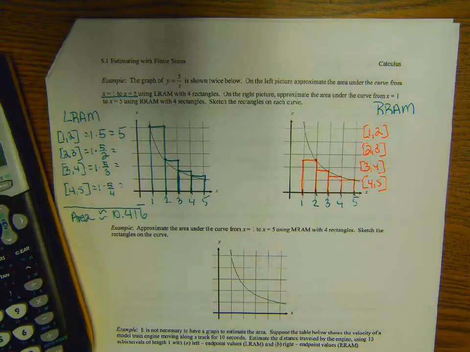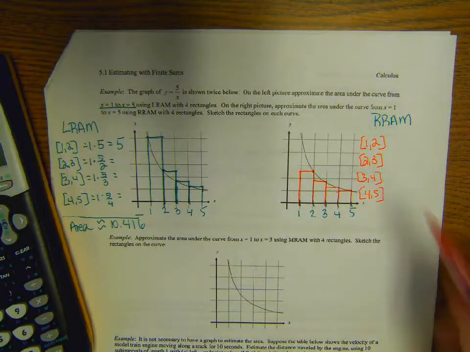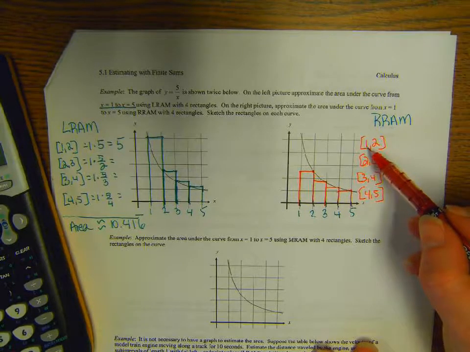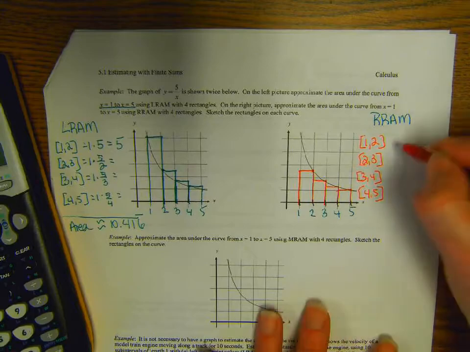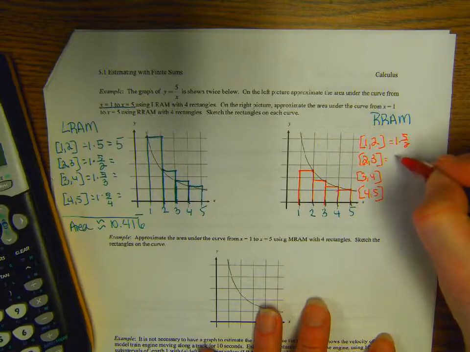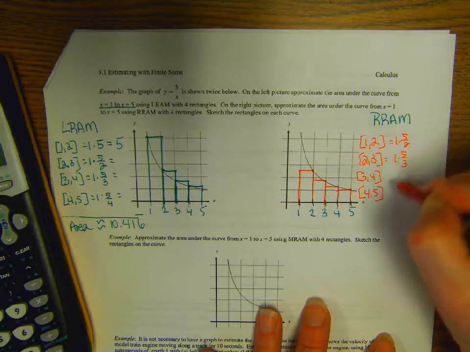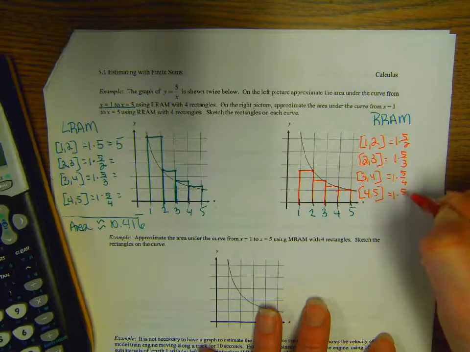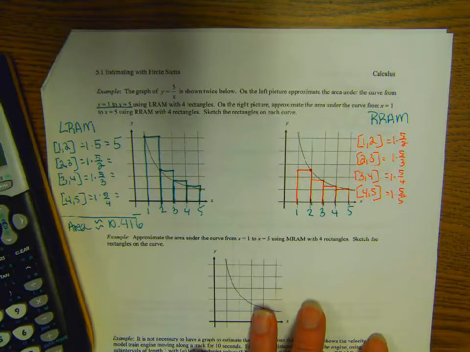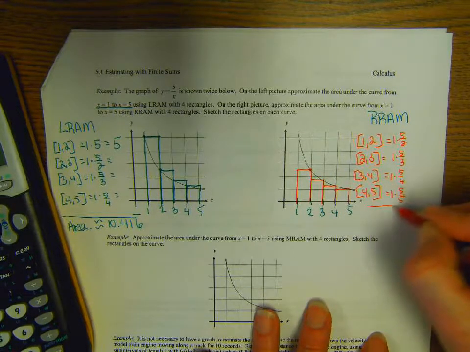Okay, once again, what's the width of all of these? 1. To find the heights, instead of plugging the left number in, I'm going to plug the right number in. So this is 1 times 5 over 2. This is 1 times 5 over 3. This is 1 times 5 over 4. This is 1 times 5 over 5. Is that making sense? Can you calculate the area for this one then?